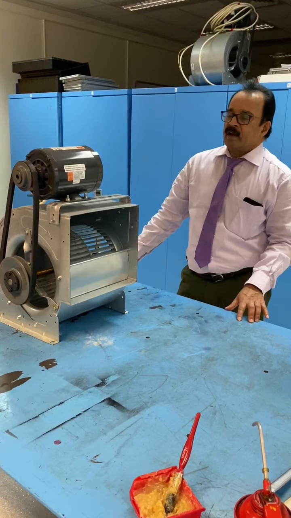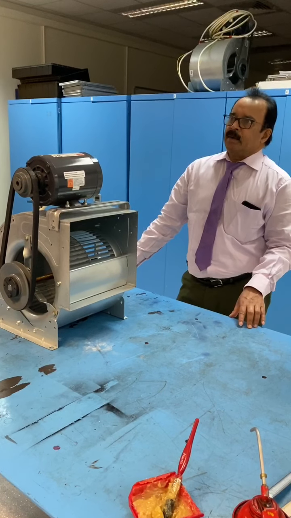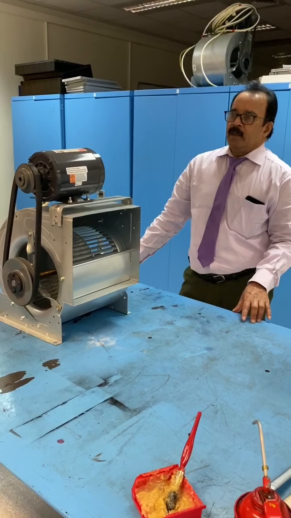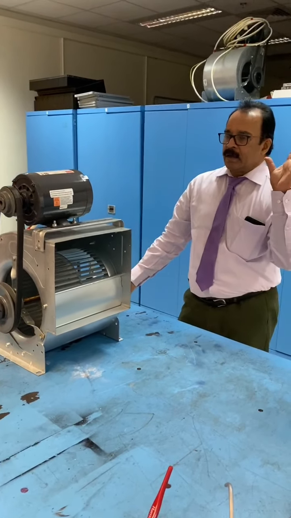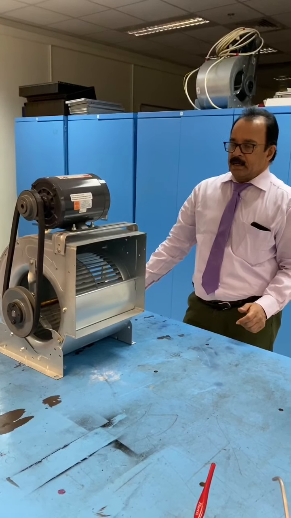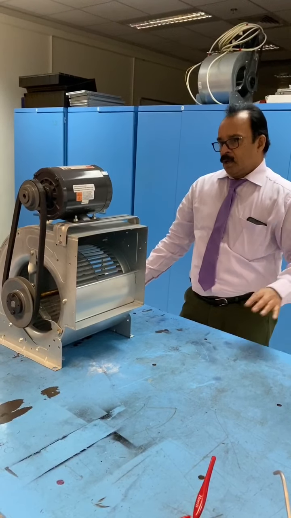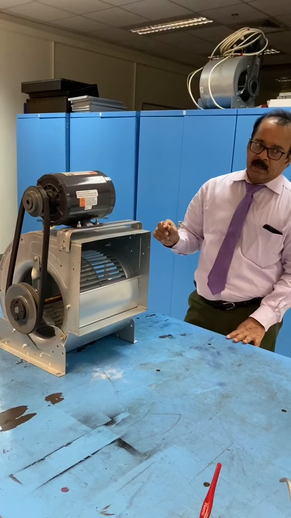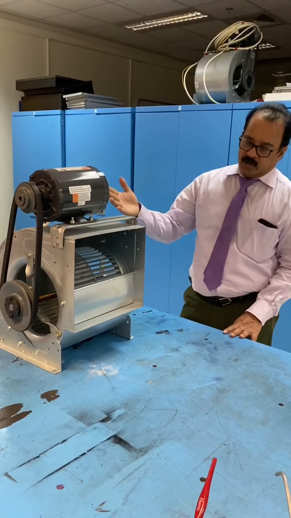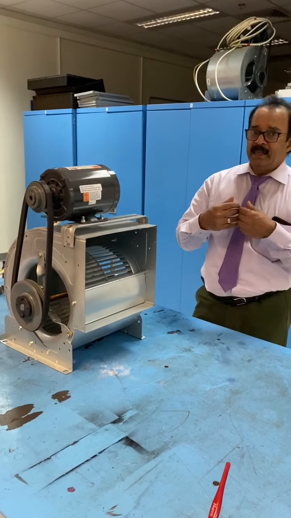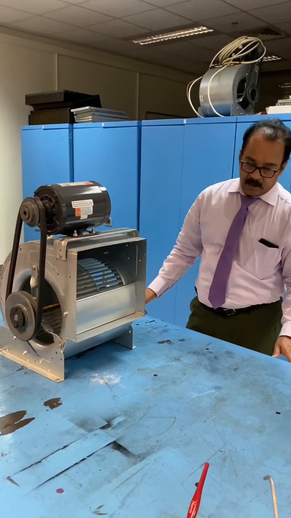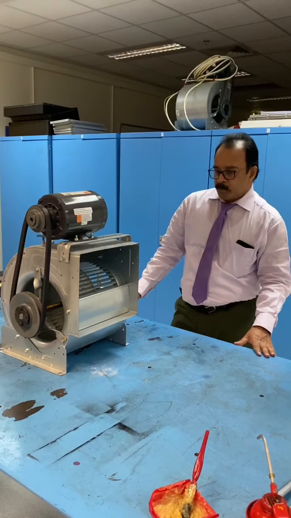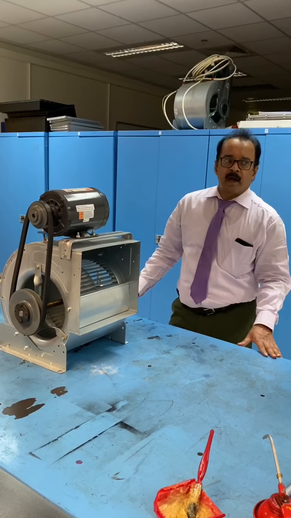Another example of a blower is an exhaust fan. You can consider a small exhaust fan in the kitchen or bathroom, because it is sucking the hot air or dirty air and pushing it out. But there is a limit for the pressure of air going out, whereas a blower gives high intensity, high pressure air. It can be thrown out to the atmosphere, where you need high pressure air.